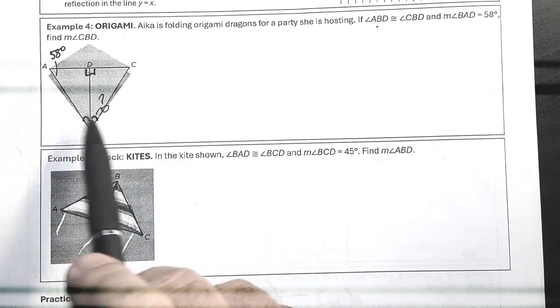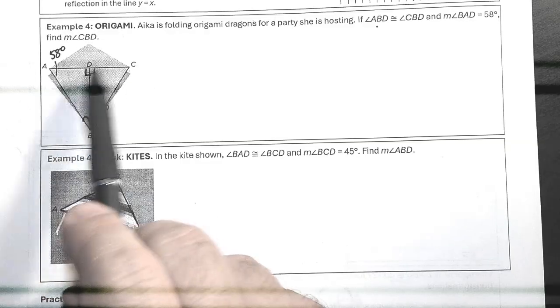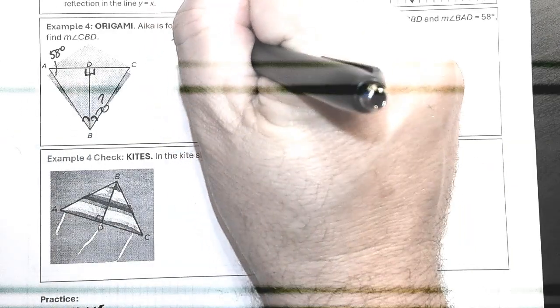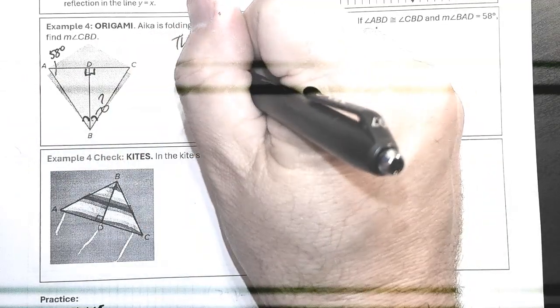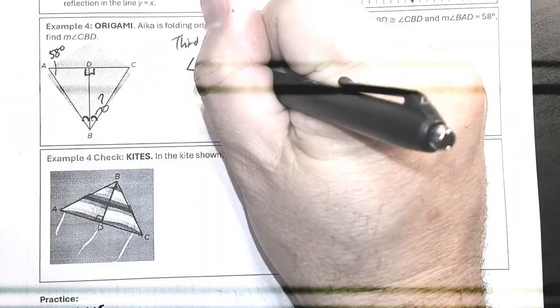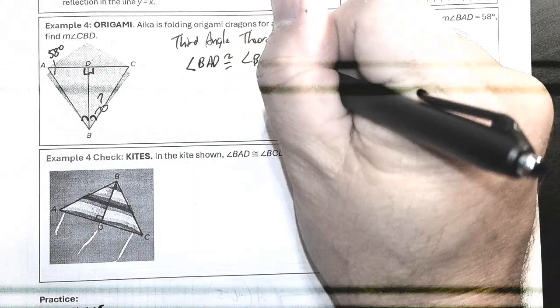But if these two are congruent and these two are congruent because they're both 90 because of the third angle, so we're just going to write third angle theorem, angle BAD is congruent to angle BCD. All right, so if that one's 58, that one's 58.